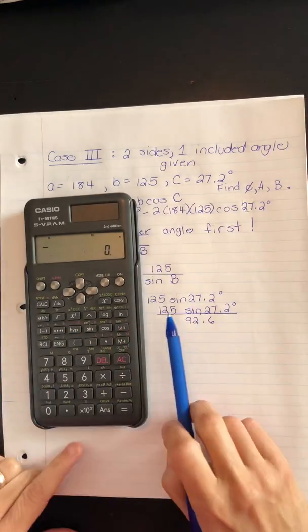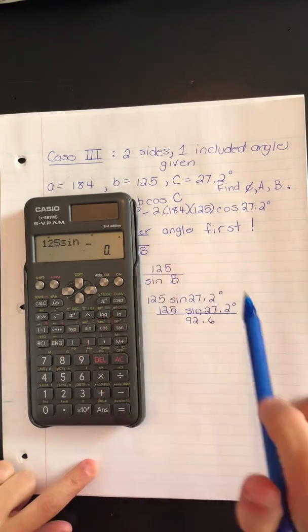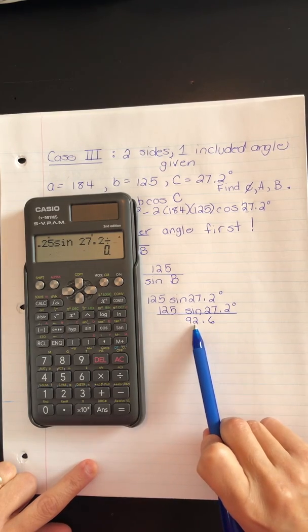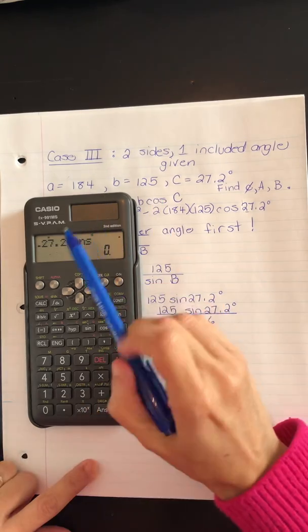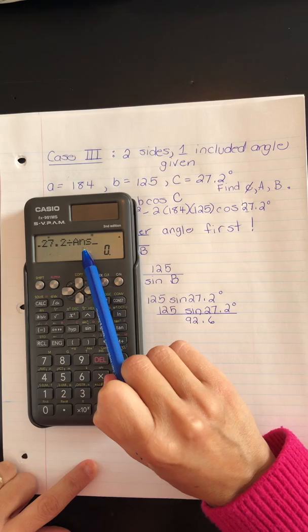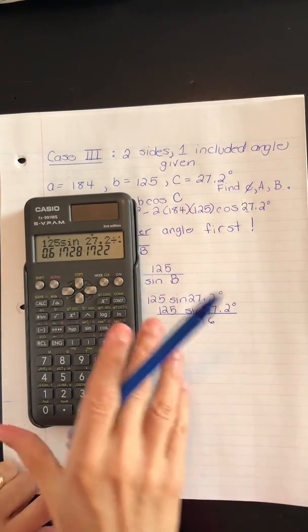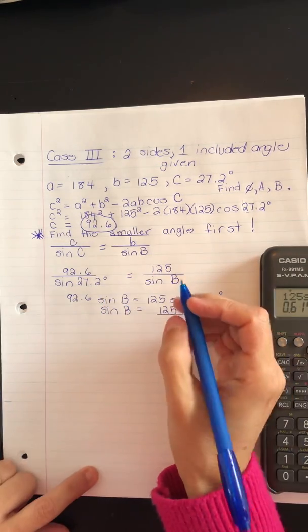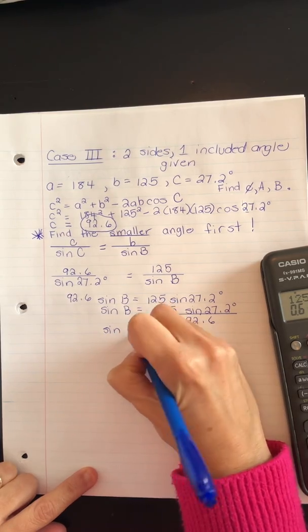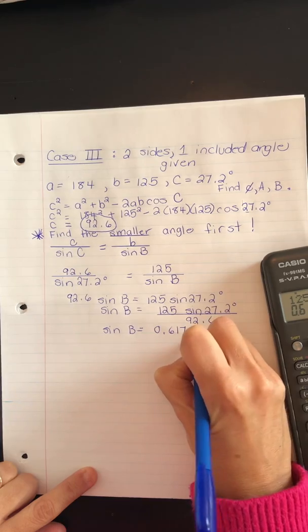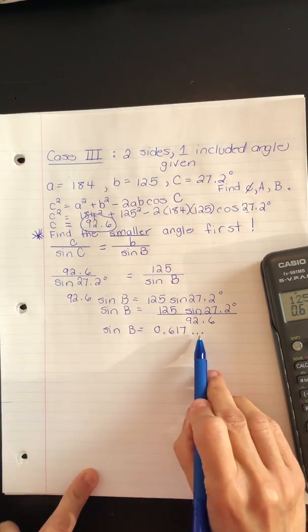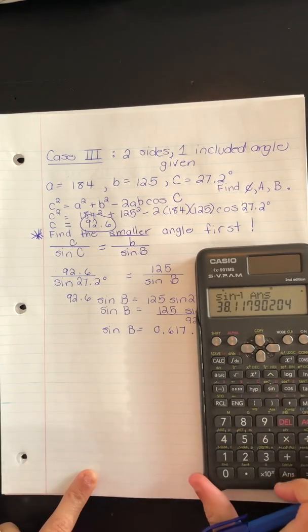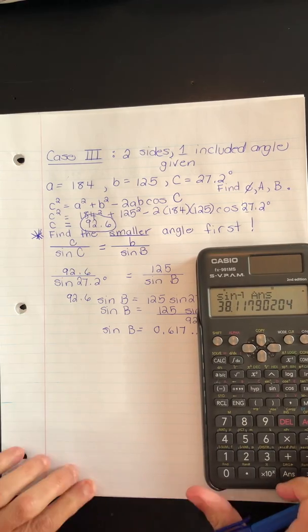And now I can punch in 125 sine 27.2 divided by, and instead of punching in 92.6, I hit the answer button. So it'll be dividing by that unrounded version of 92.6. And I get this number. So this number is the sine of B. Okay, so that number right there represents the sine of B. If you want to have part of it written down, you can. I'm just going to write the beginning of it and show that it certainly continues. Without clearing this now, I do the sine inverse. Shift, sine, equals, and that gives you angle B, and it's 38.1 degrees.